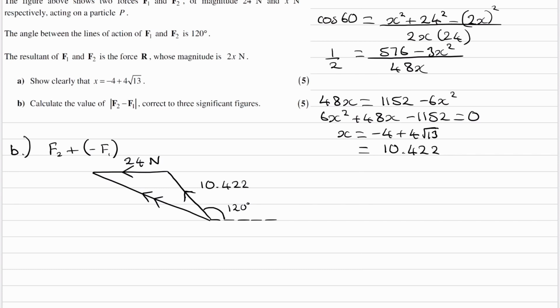I'm keeping it as positive. We've taken into consideration the negative sign with the direction. By changing the direction, we have basically applied the minus sign. We don't need to then make the 24 negative as well. So there's our two forces. Then using the alternate angles rule, because these two lines here and here are parallel, that would then mean that this angle here is 120.